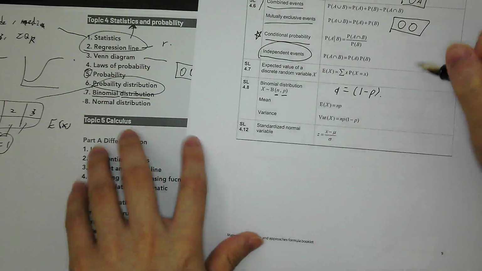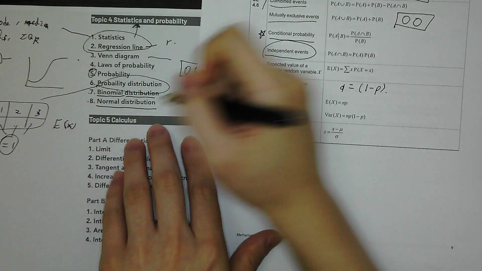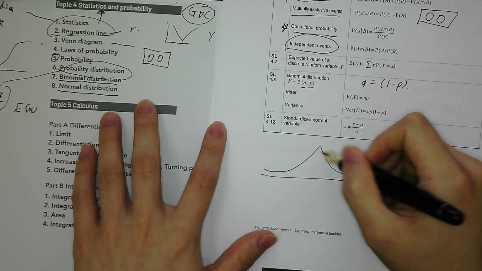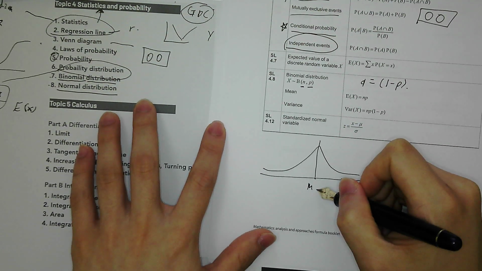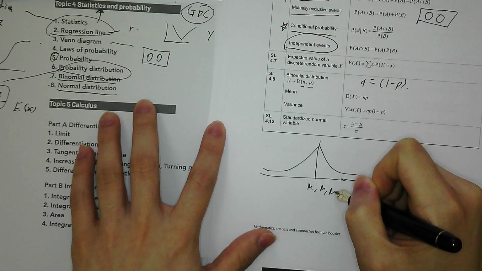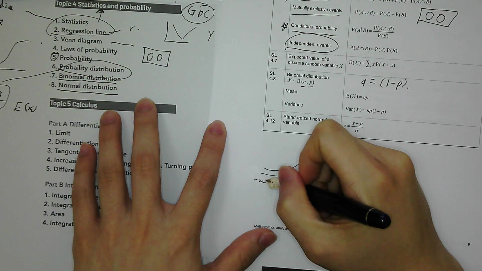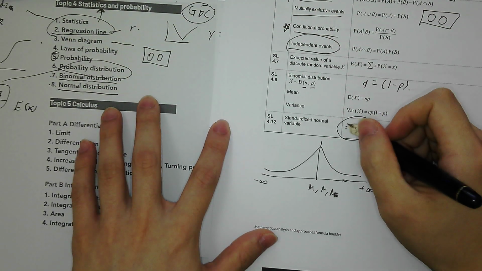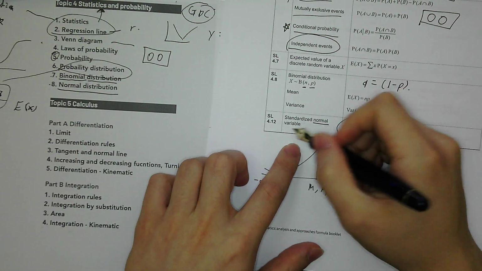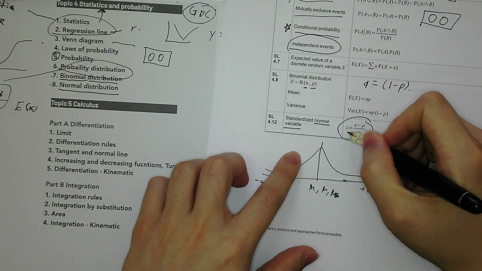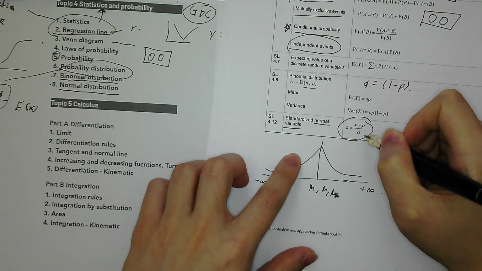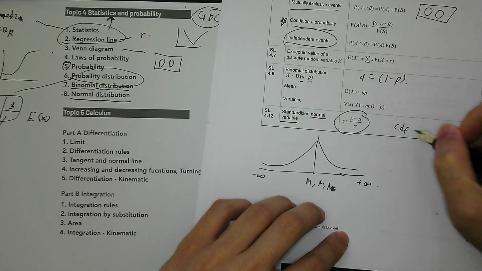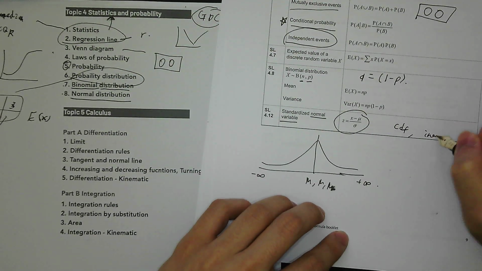And the last one, normal distribution. Normal distribution is a graph like this, a symmetric curve. So the mean, mode, and median are all in the middle, from negative infinity to positive infinity. And that's the formula for calculating the standardized normal variable. So Z equals X minus mean over SD. So using your GDC, either CDF or inverse normal.